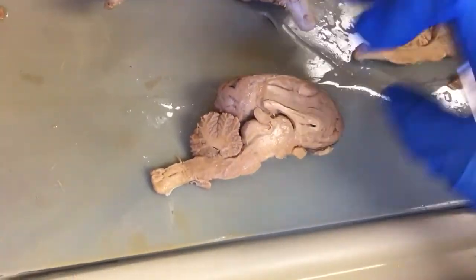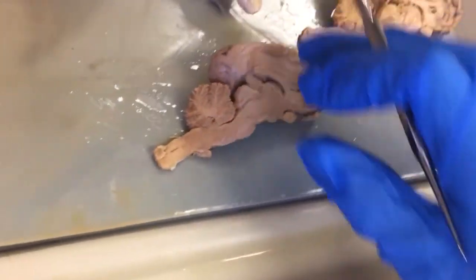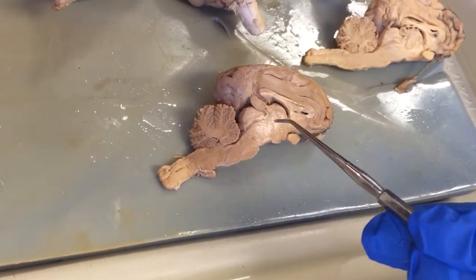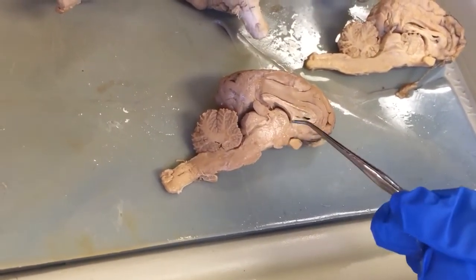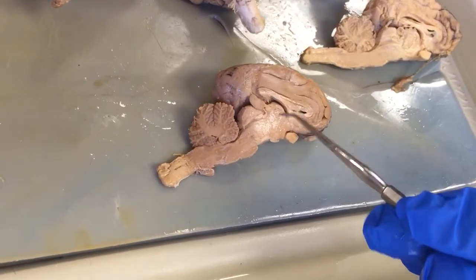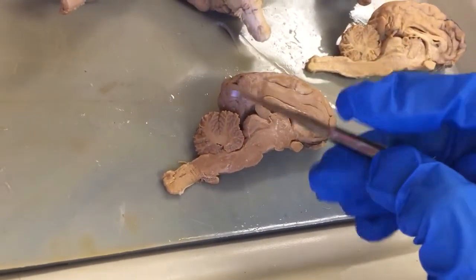Okay, so those are the main larger structures. So then I want to go through here and make sure that I get all the little cracks and crevices and small bumps that are also named, okay?